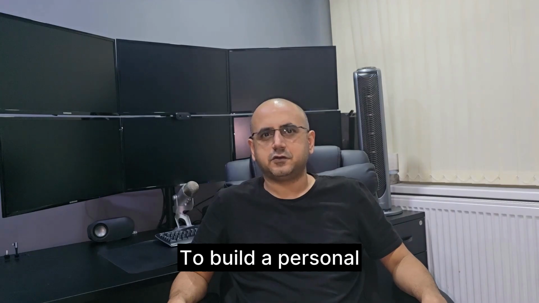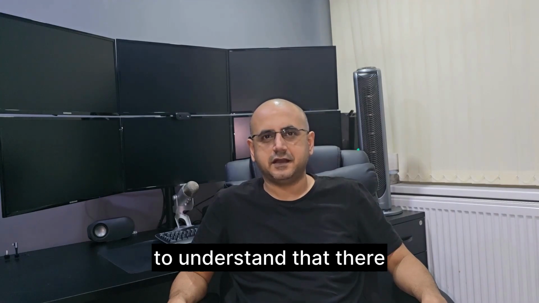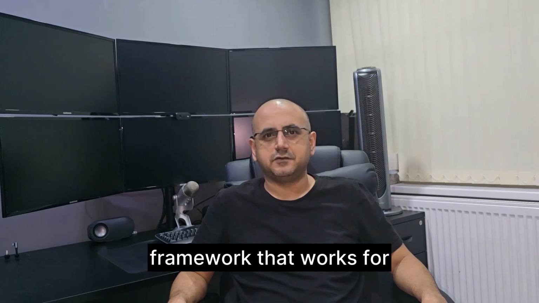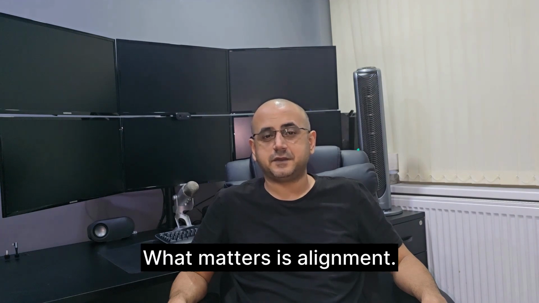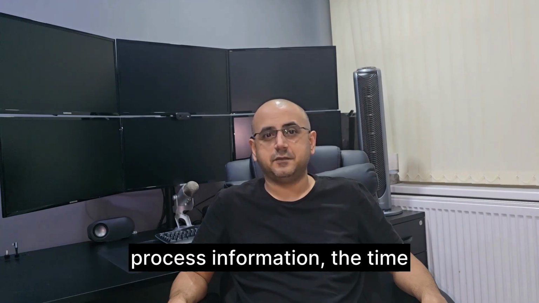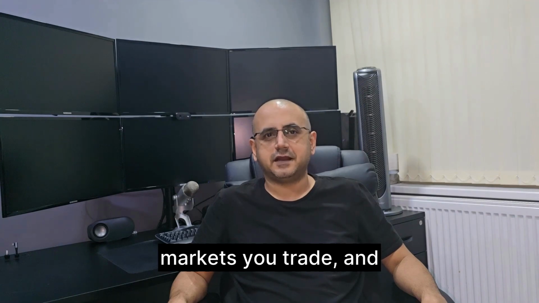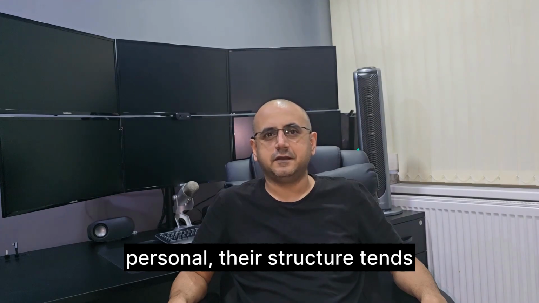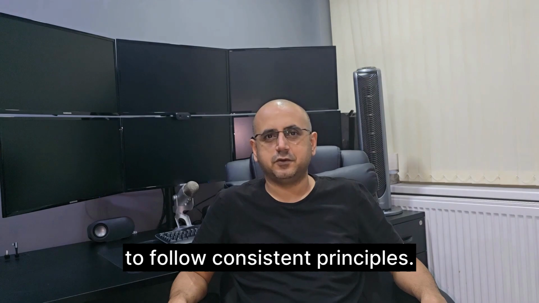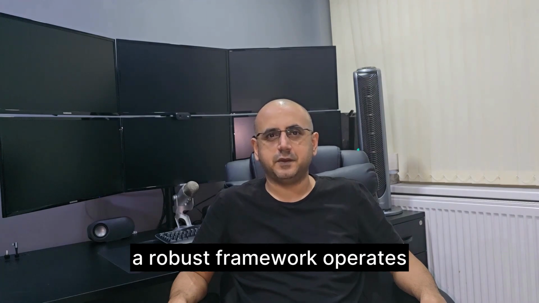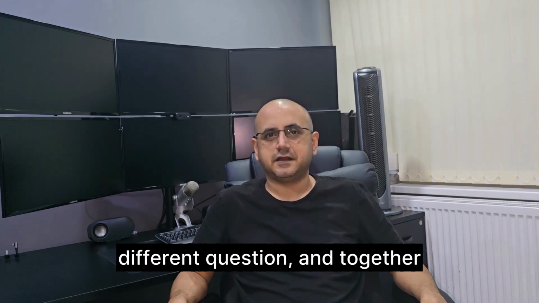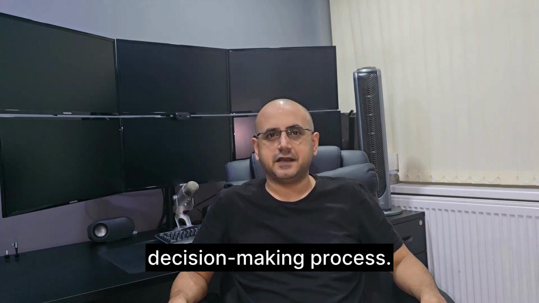To build a personal trading framework, you need to understand that there is no single correct model. There is no universal framework that works for everyone. What matters is alignment. Alignment between your framework and the way you process information, the time you can commit, the markets you trade, and the type of opportunities you are trying to capture. However, while frameworks are personal, their structure tends to follow consistent principles. At the highest level, a robust framework operates in layers. Each layer answers a different question, and together they form a complete decision-making process.